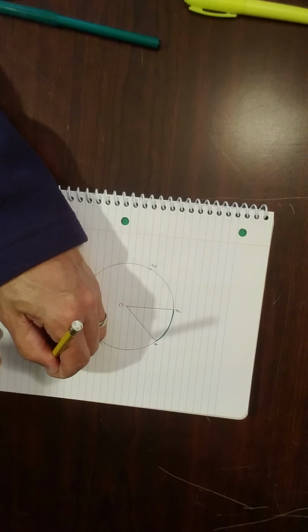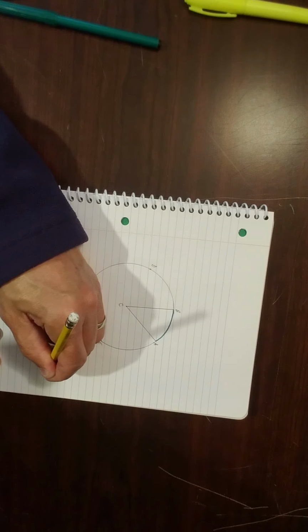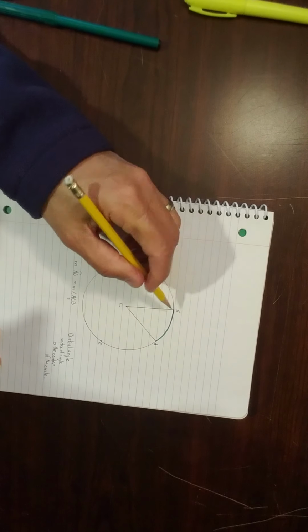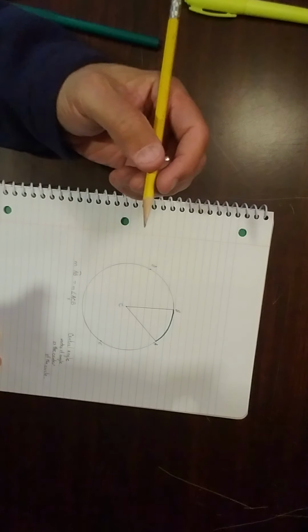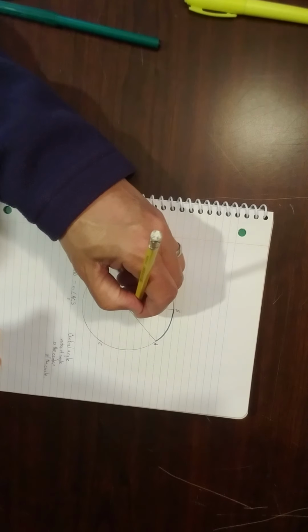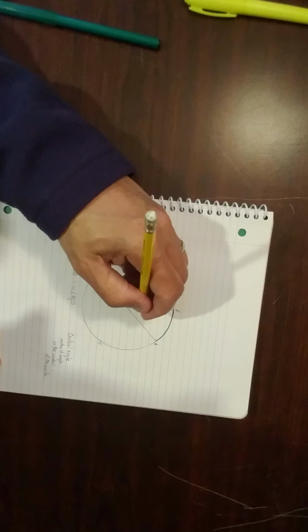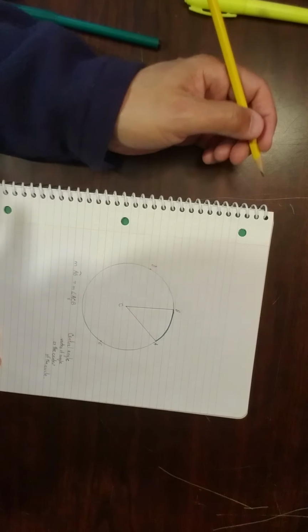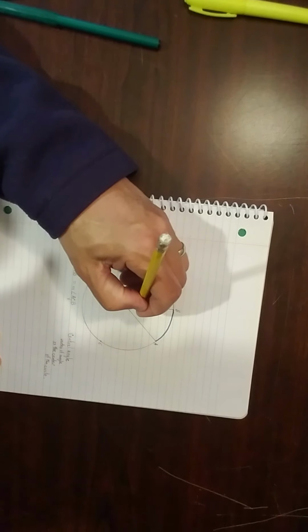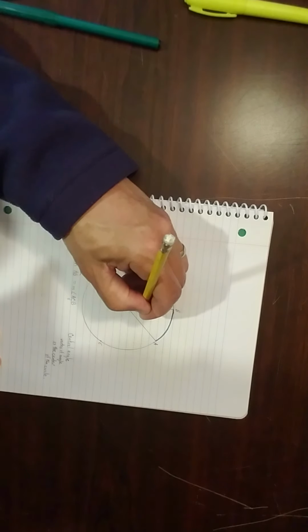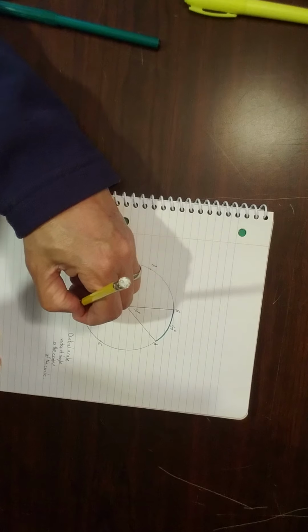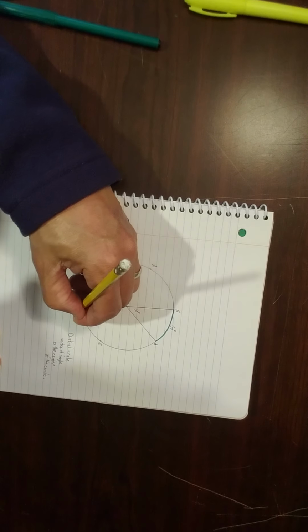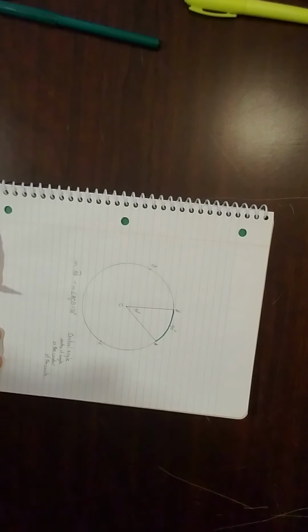Now, since this angle marks out this arc, we're going to define whatever this angle is to be the exact same measurement as the arc. This looks like it's about 50 degrees, somewhere around 45 to 50 degrees. So that means this arc measurement is 50 degrees, and we can say they're both equal to 50 degrees. Now notice this arc is just a small part of the circle.